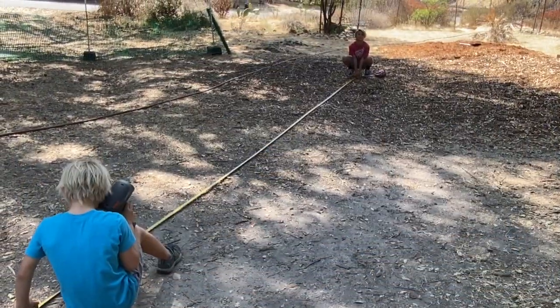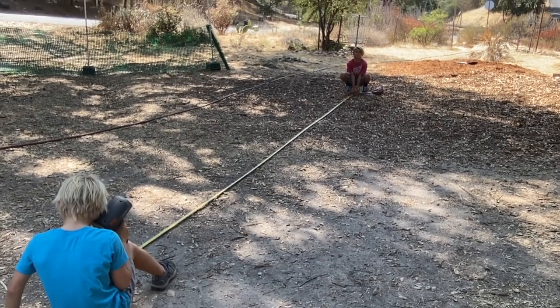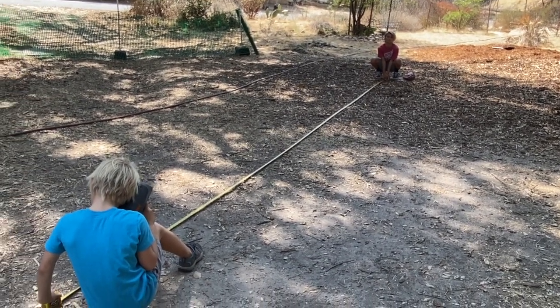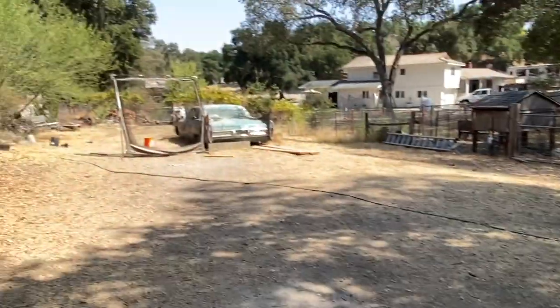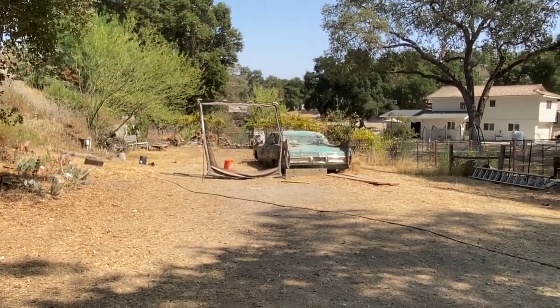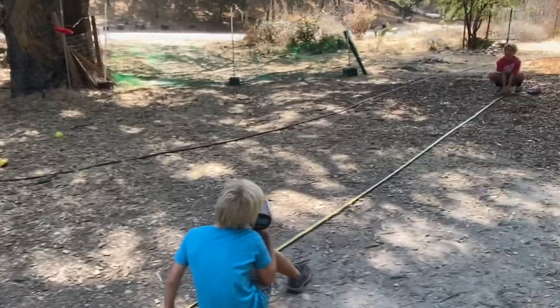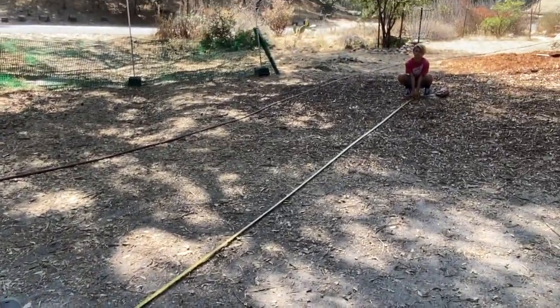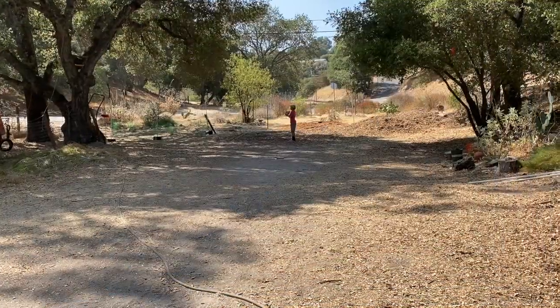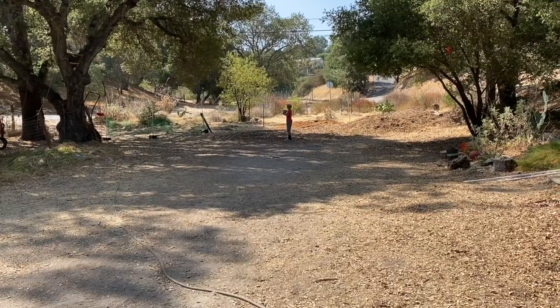Now we're going to measure the distance from where our pitcher stood to where the ball landed in the net over there. Okay, so our assistants are going to help us in this feat. All right, go.